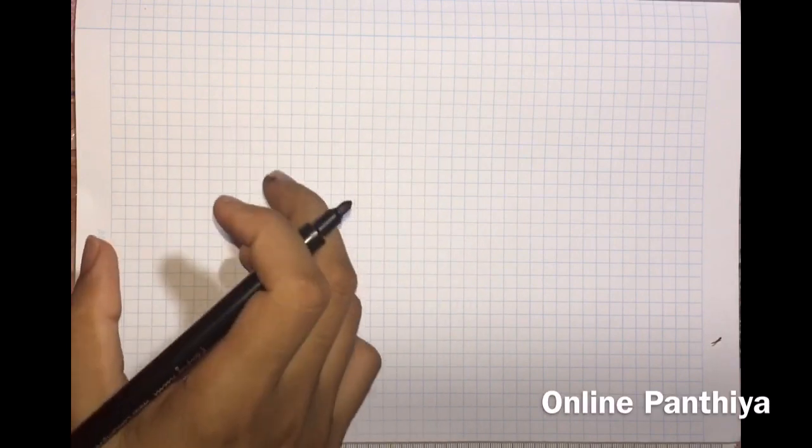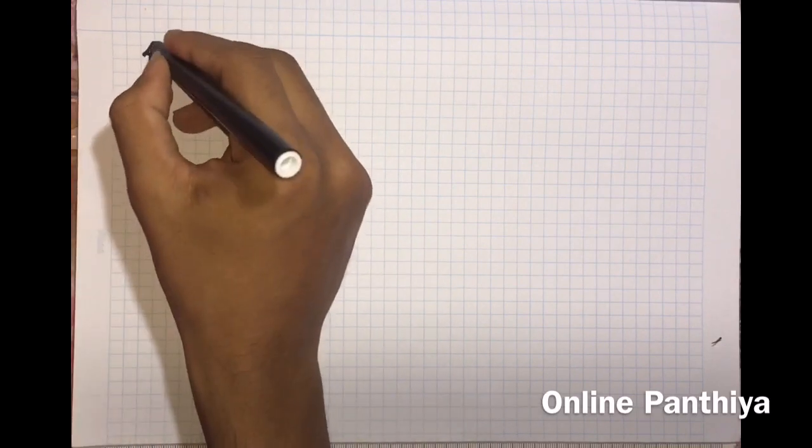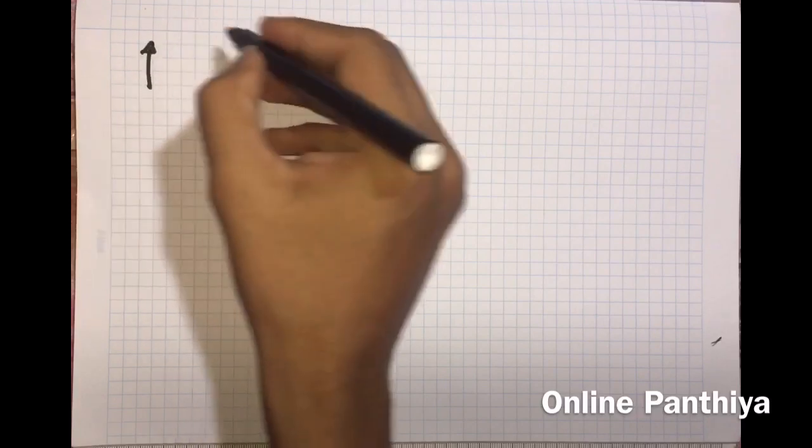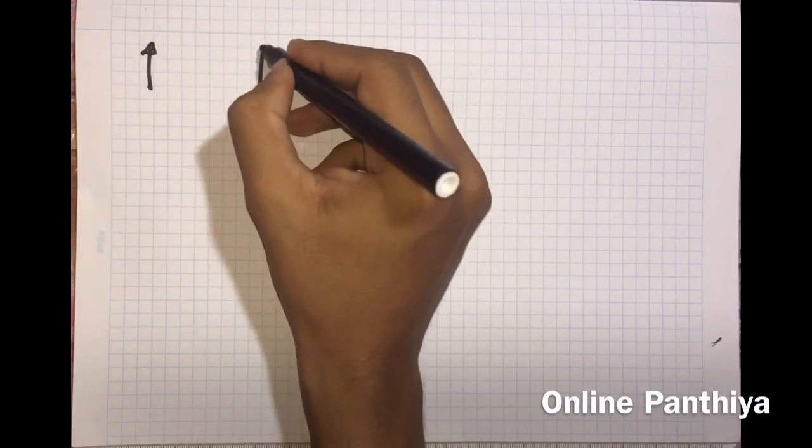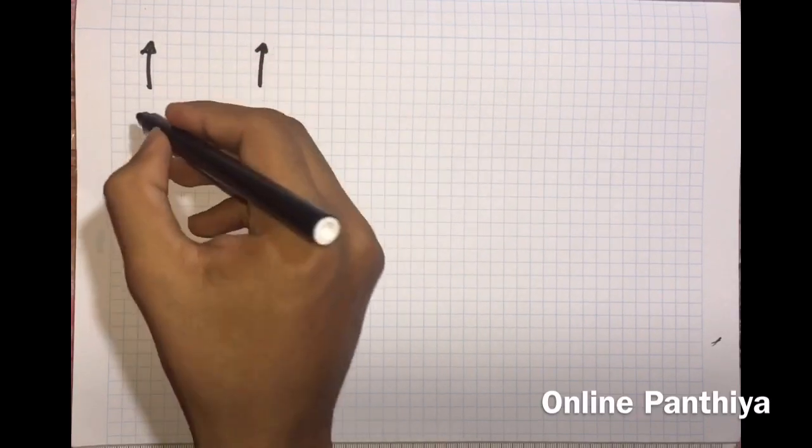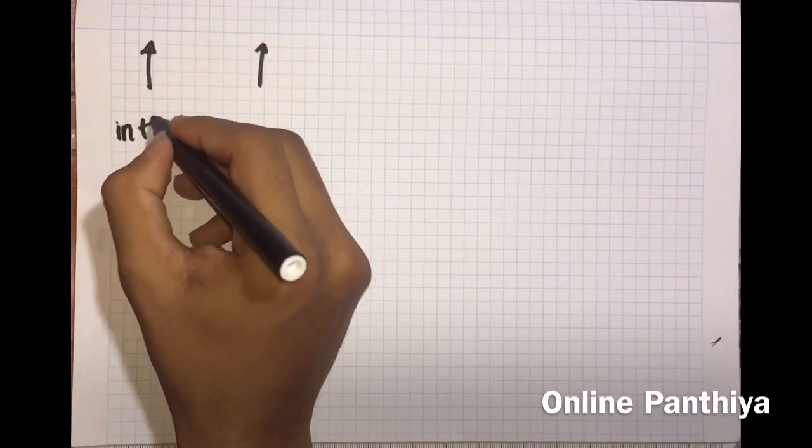Now when one increases, you have two definitions. When one increases, the other also increases, but in the same ratio.